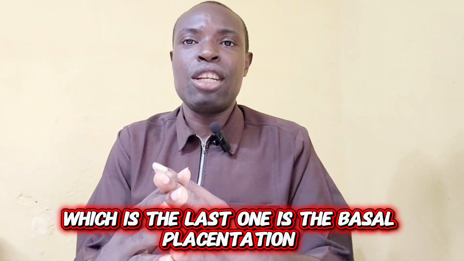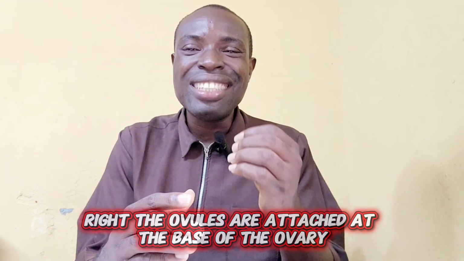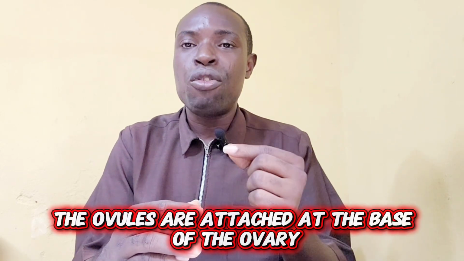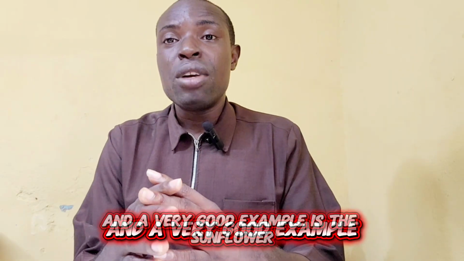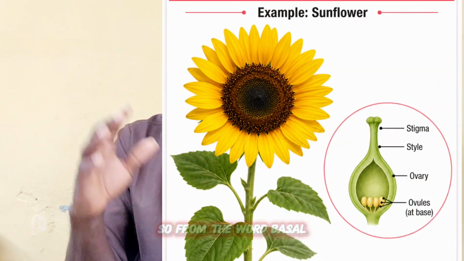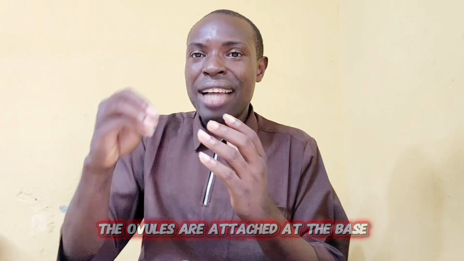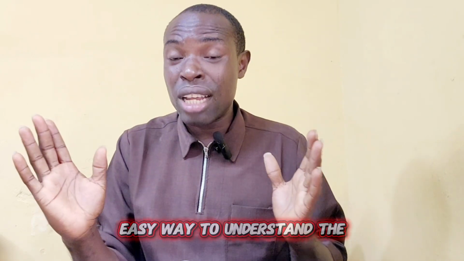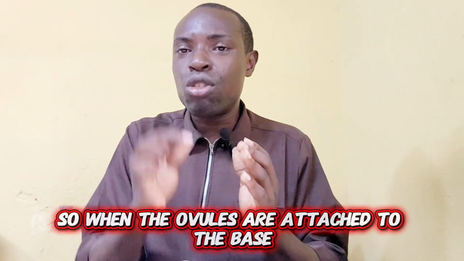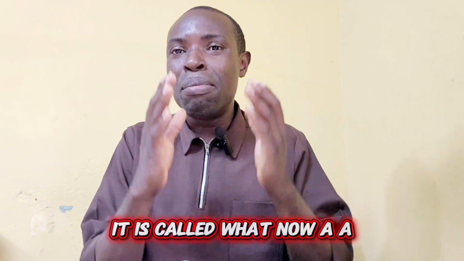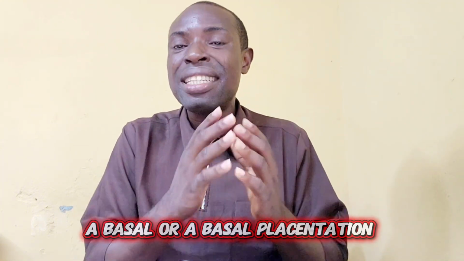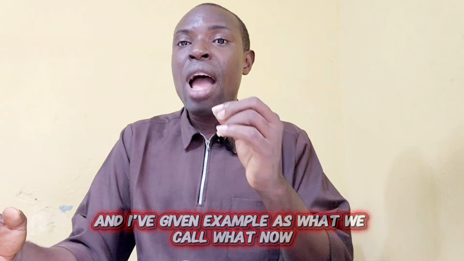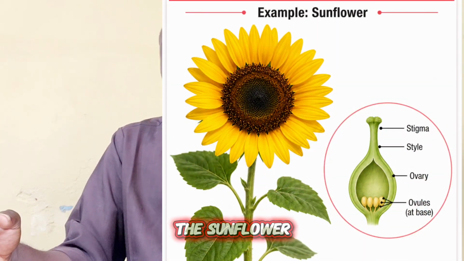Now, number 5, which is the last one, is the basal placentation. The ovules are attached at the base of the ovary. That is in the case of basal placentation. A very good example is the sunflower. From the word basal, the ovules are attached at the base. Easy way to understand. So when the ovules are attached to the base, it is called basal placentation. And I've given an example, the sunflower.